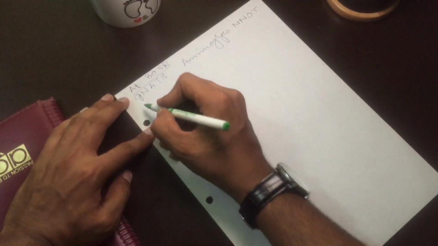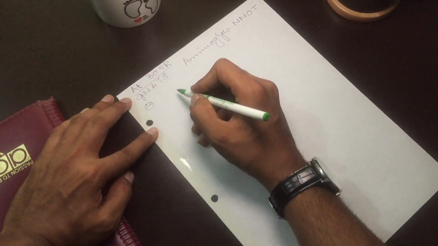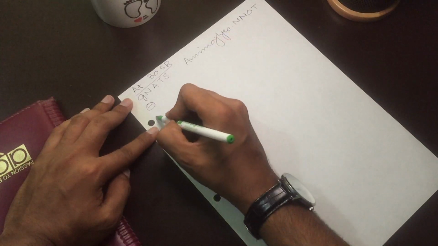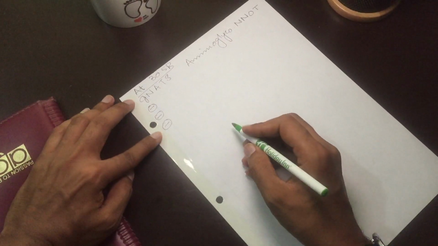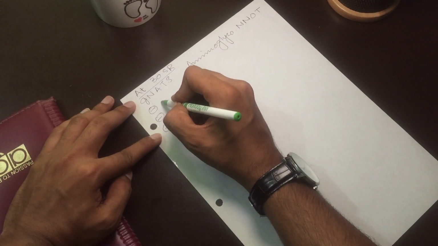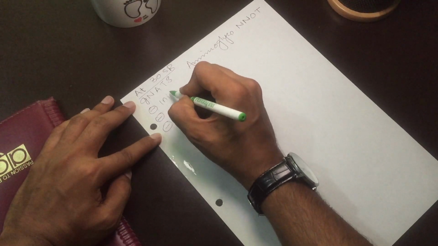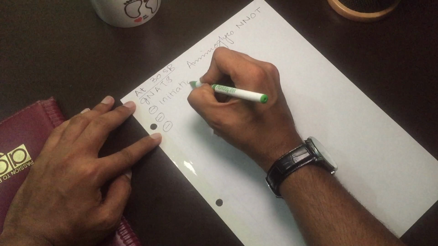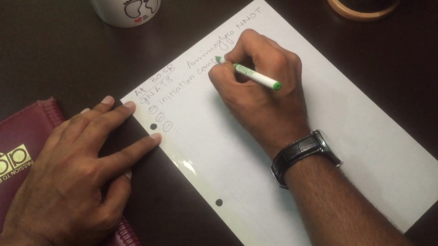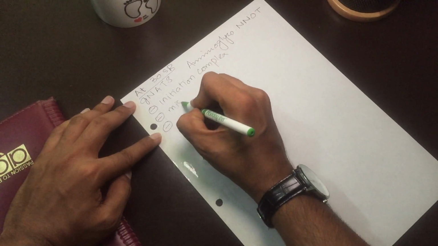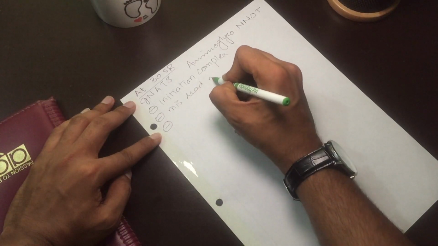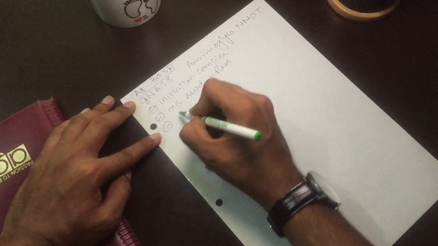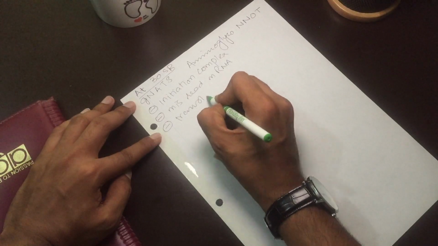So how do the aminoglycosides work? They actually work in three different parts. They inhibit the initiation complex formation. They misread the messenger RNA. Also, they inhibit the translocation.